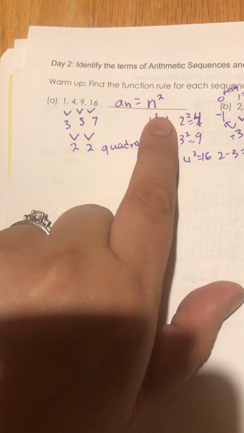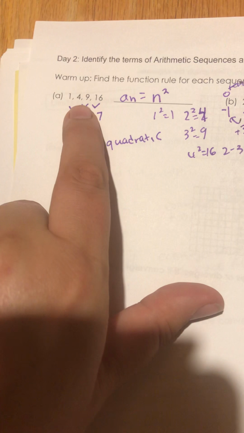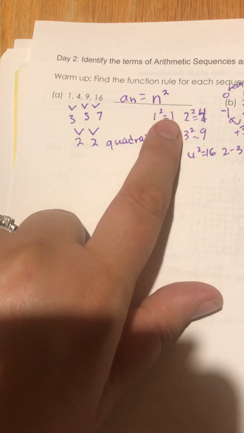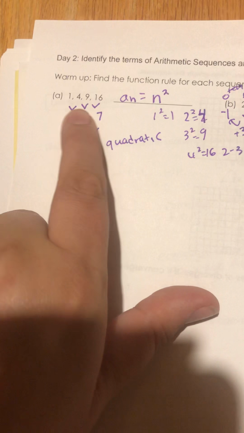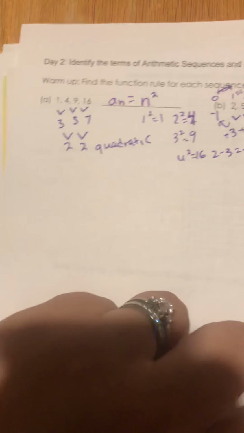Yesterday we had a problem where when we plugged in the first term, we were slightly off, like this was equal to 2, this was equal to 5, 10, and 17, because this was really n squared plus 1. We had to add 1 to get the sequence that we have. So that's our function rule for the first one.